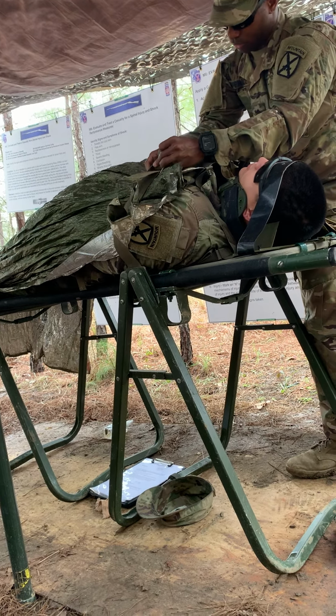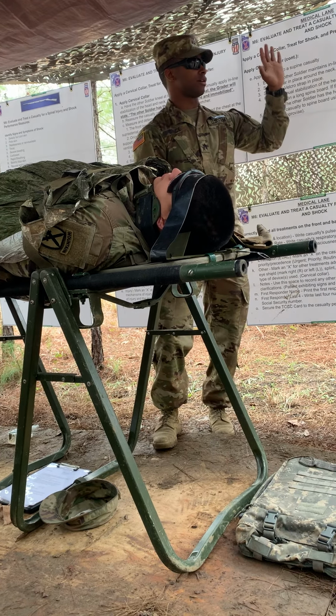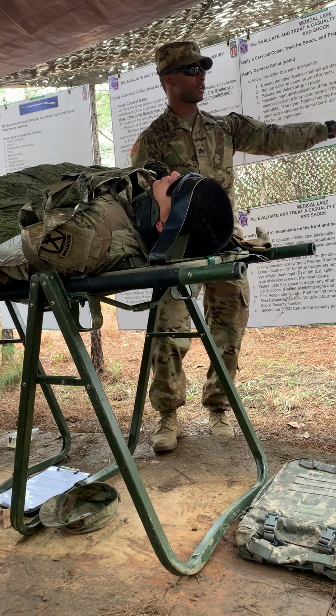Alright, after you have re-secured your casualty to the litter, what you're going to do is calm and reassure your casualty. It is going to be okay. After you have calmed and reassured your casualty, you will watch for any further life-threatening conditions. After doing so, you will take the notes that you took earlier for the respiratory rate and the pulse rate, and place them onto your TC3 card and continue filling that out, which Sergeant First Class Stanley will demonstrate.